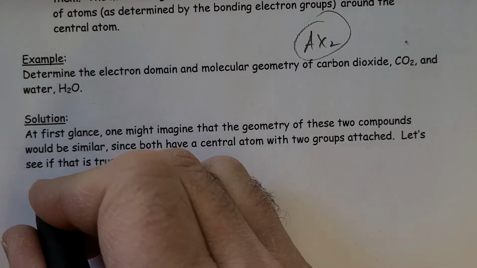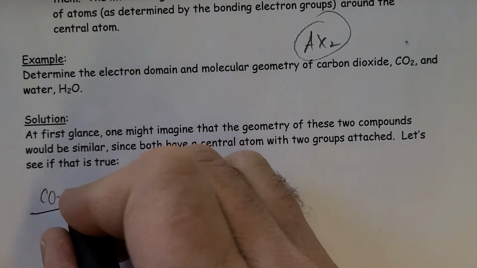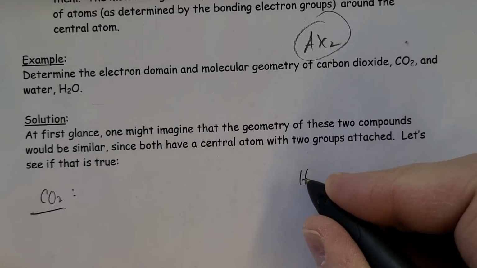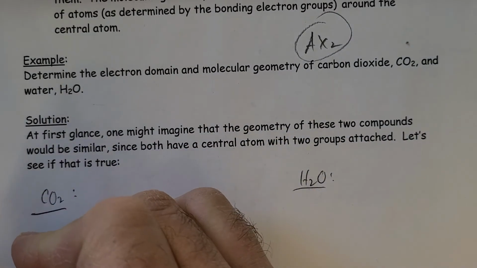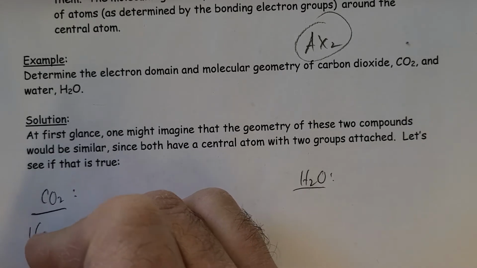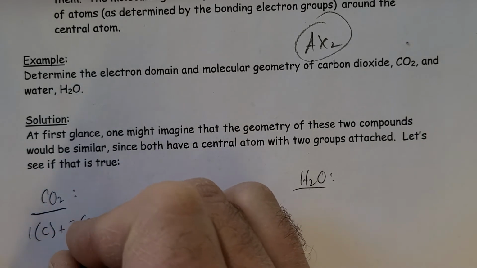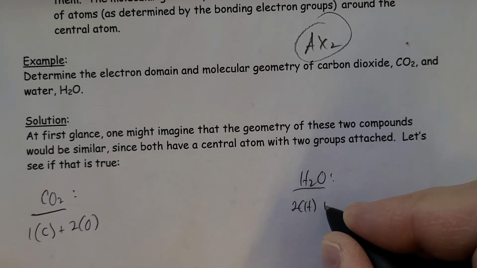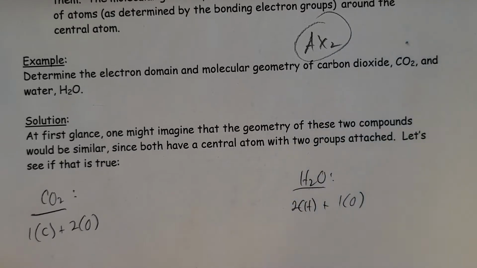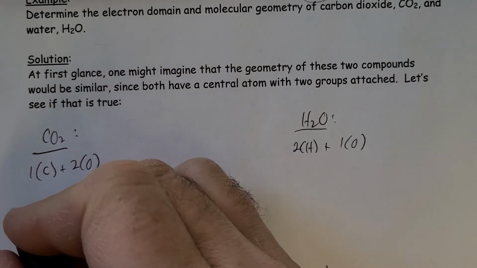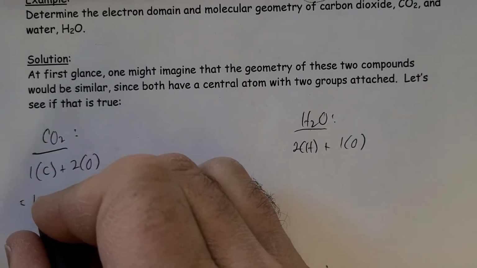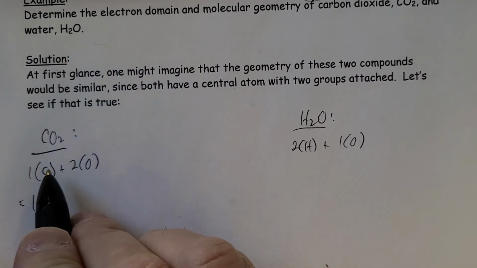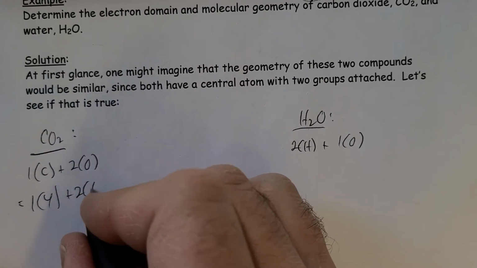So let's do CO2 over here, and we'll do H2O over here. Now CO2 is one that we've done over and over again, it seems. So we have 1 carbon, 2 oxygens. Over here we have 2 hydrogens and 1 oxygen. So they seem very similar in shape, but as we'll see, there's a little bit of a difference. Carbon is group 4, oxygen's group 6.